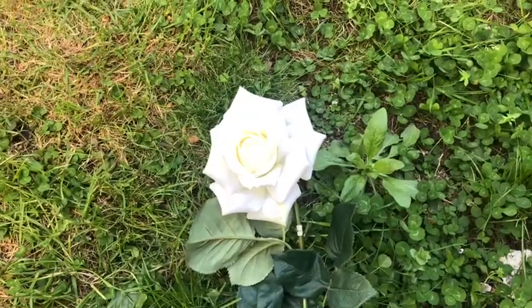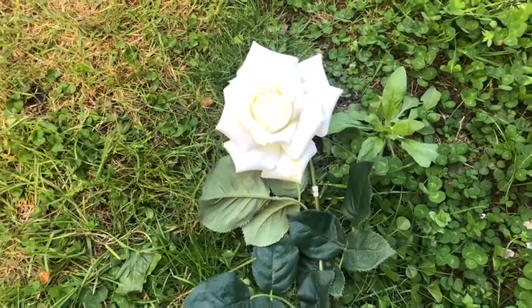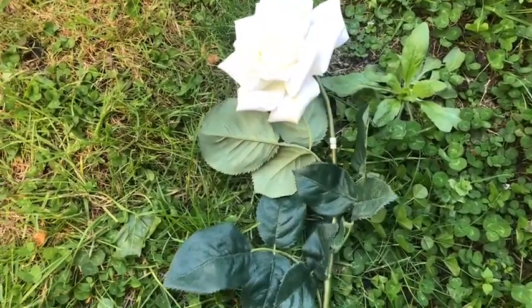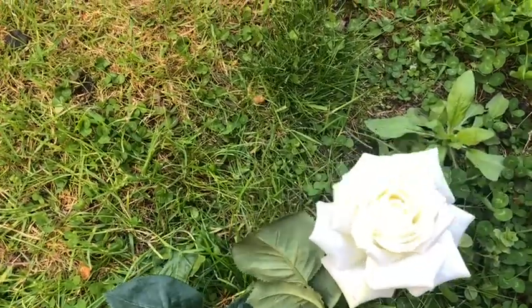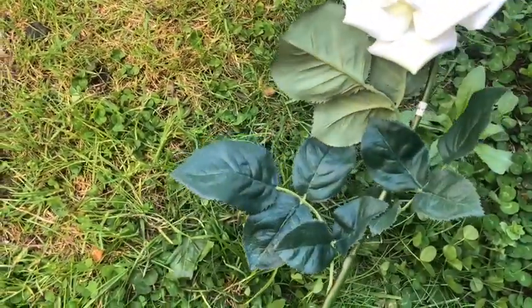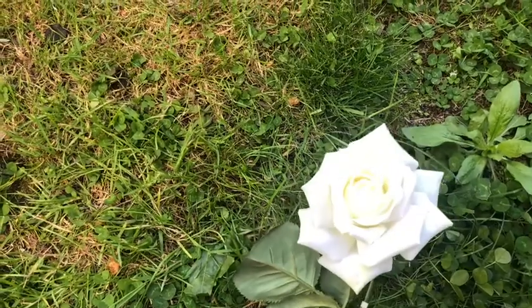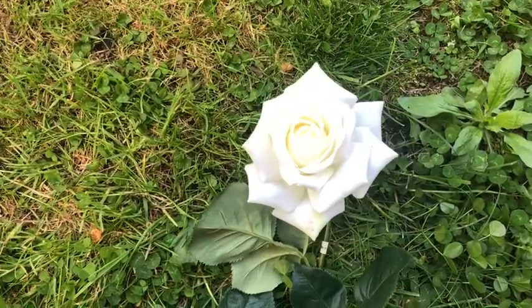Another item that you can do is a flower. I don't have flowers outside. I don't have a green thumb, but I do have a fake flower, and we're gonna be running this outside.